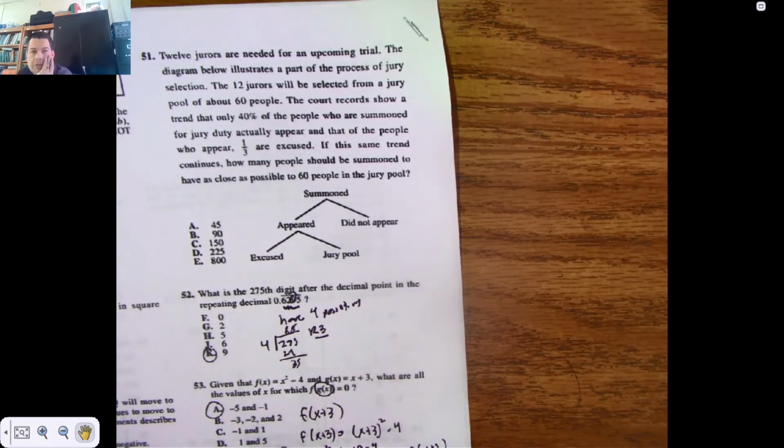51. 12 jurors are needed for an upcoming trial. The diagram below illustrates a part of the process. The 12 jurors will be selected from a jury pool of 60 people. The court records show a trend that only 40% of people who are summoned for jury duty actually appear. And of the people who appear, 1/3 are excused. If this same trend continues, how many people should be summoned to have as close to possible as 60 people in the jury pool?